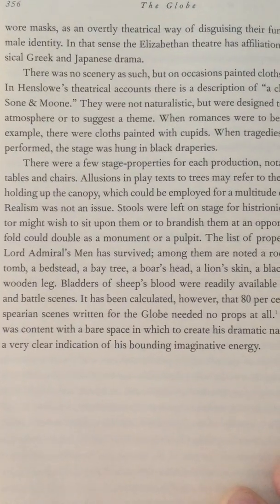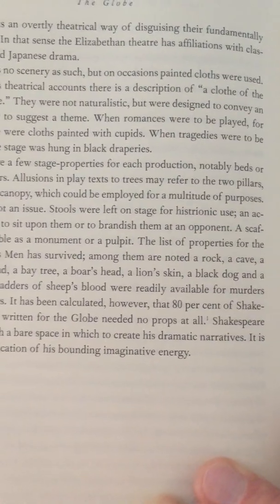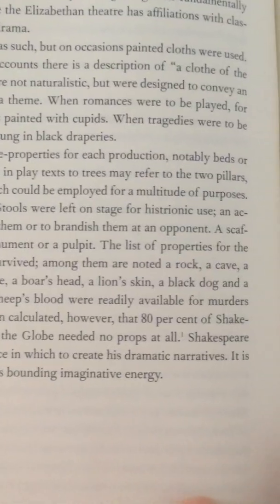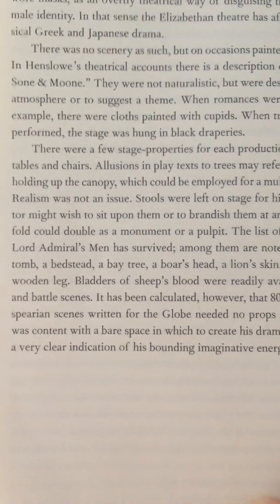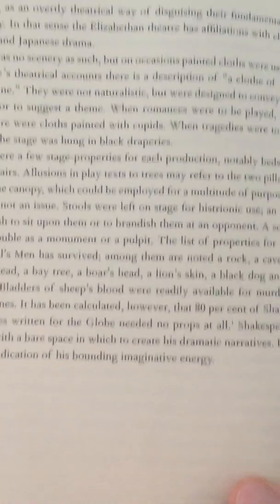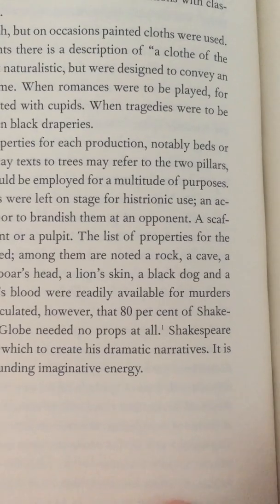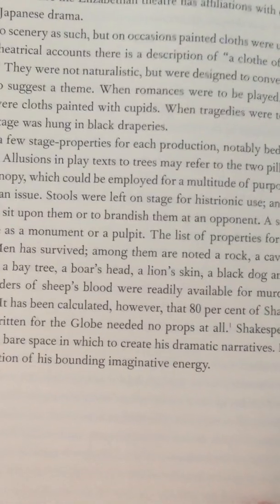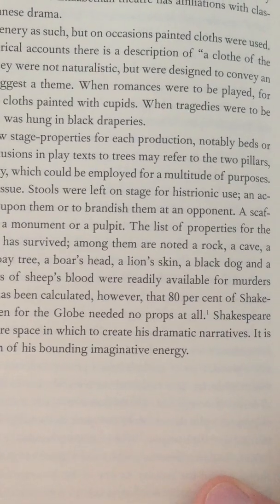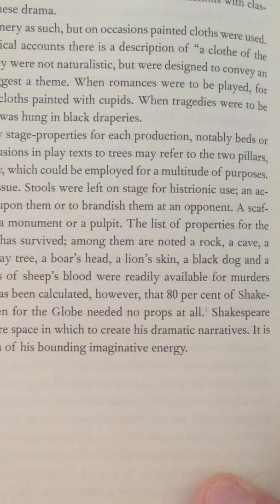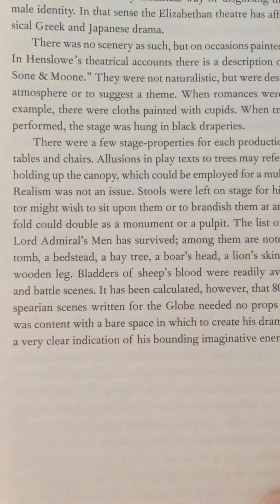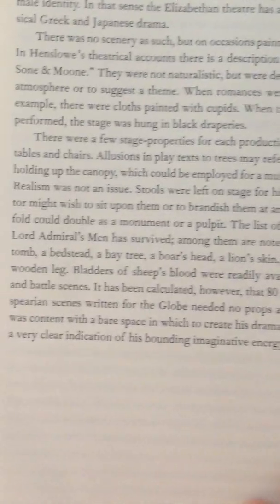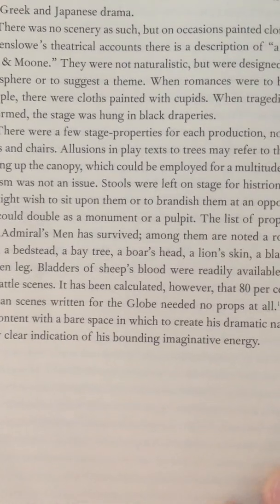There were a few stage properties for each production, notably beds or tables and chairs. Allusions in playtext to trees may refer to the two pillars holding up the canopy, which could be employed for a multitude of purposes. Realism was not an issue. Stools were left on stage for histrionic use. An actor might wish to sit upon them or brandish them at an opponent. A scaffold could double as a monument or pulpit.